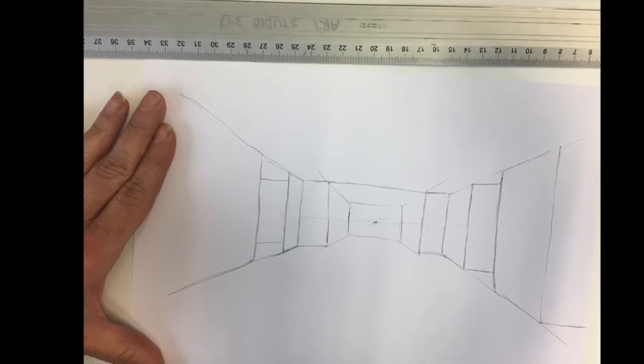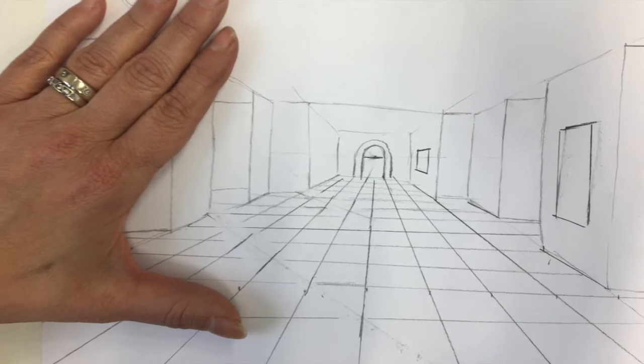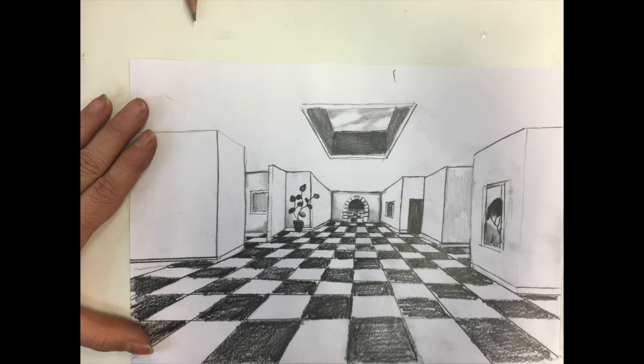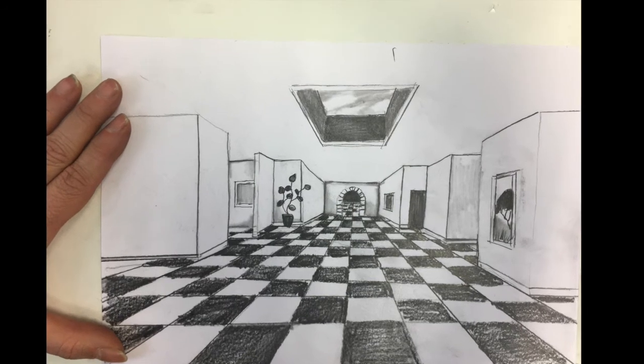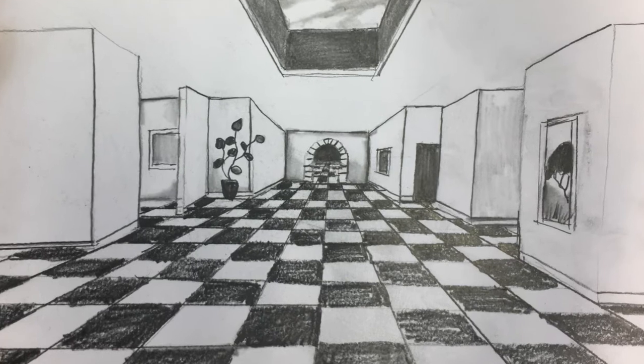The second lesson, you'll start adding more doors and windows and different architectural elements. And then the third lesson, you will add all of the remaining detail. If you haven't watched my Introduction to One-Point Perspective video first, please stop this video and go back and watch that so you know what to do.